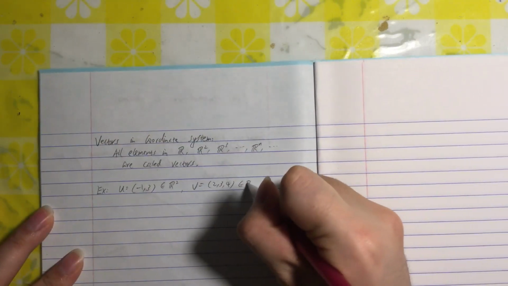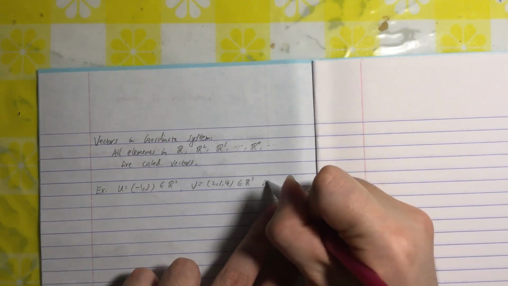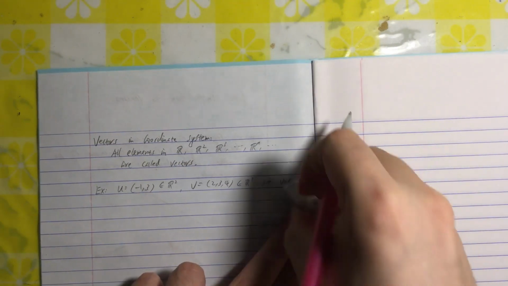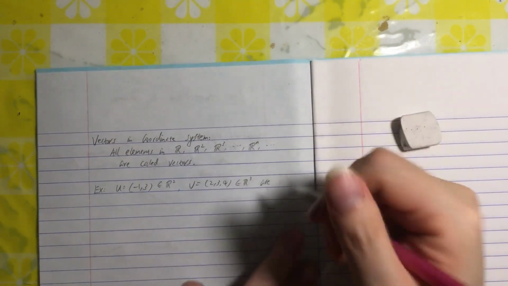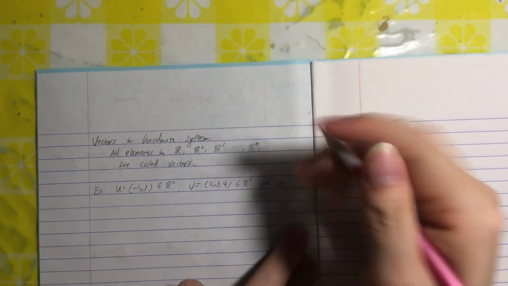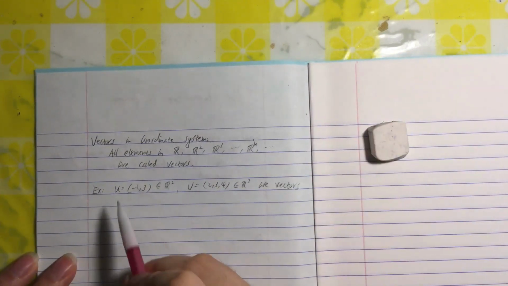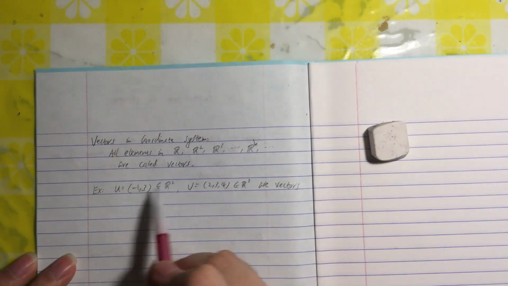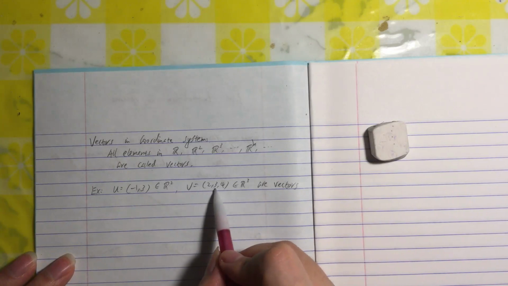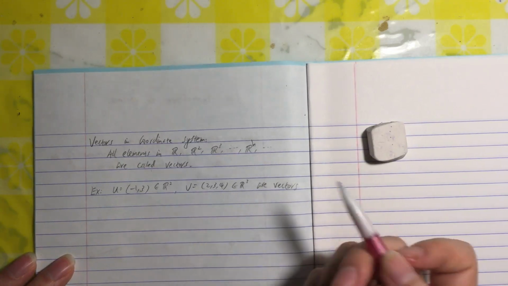That's an element in R3, which is also a vector. They are vectors. u equal to (-1, 3) belongs to R2, that's a vector. v equal to (2, 3, 4), that's an element in R3, that's also a vector.